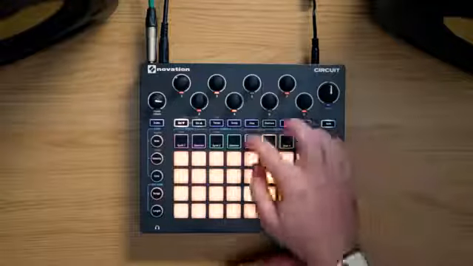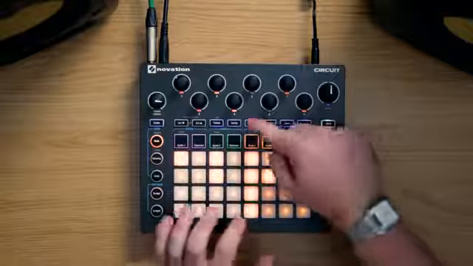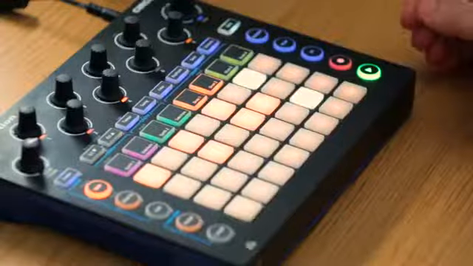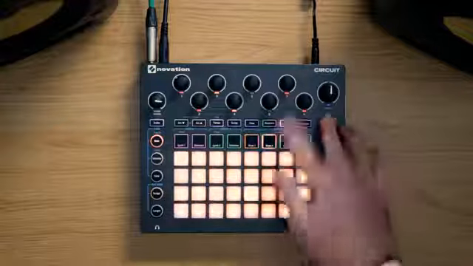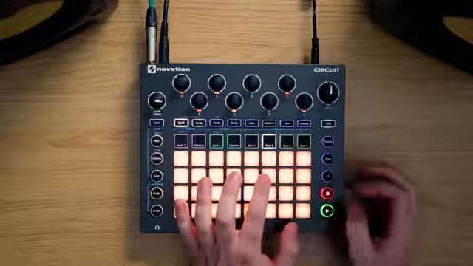Now what I can actually do is move this snare across, so let's duplicate and now clear. And now drum track 2 is free, which means I can add a bass sound to it. Here we go.